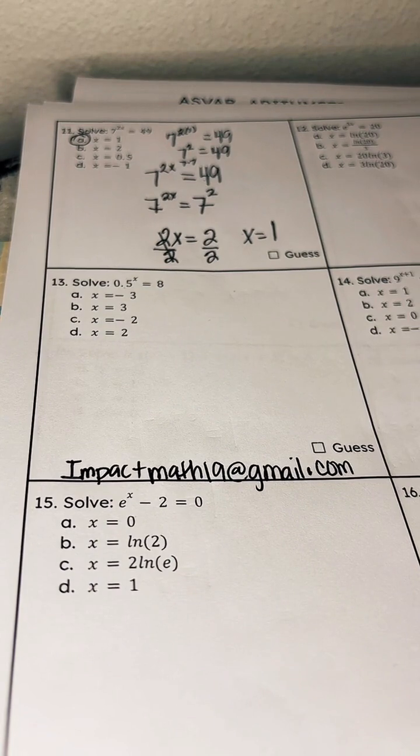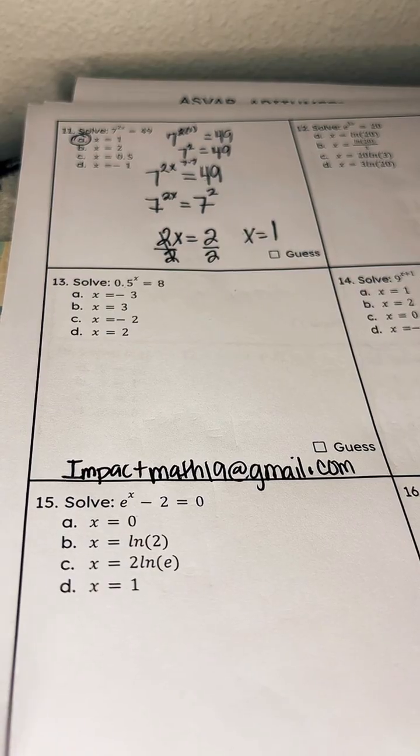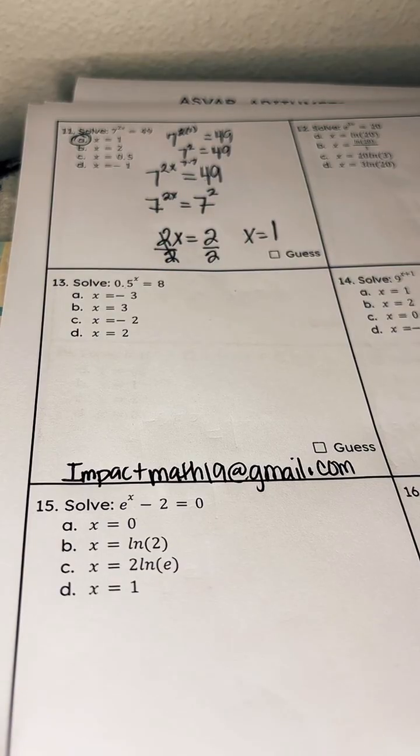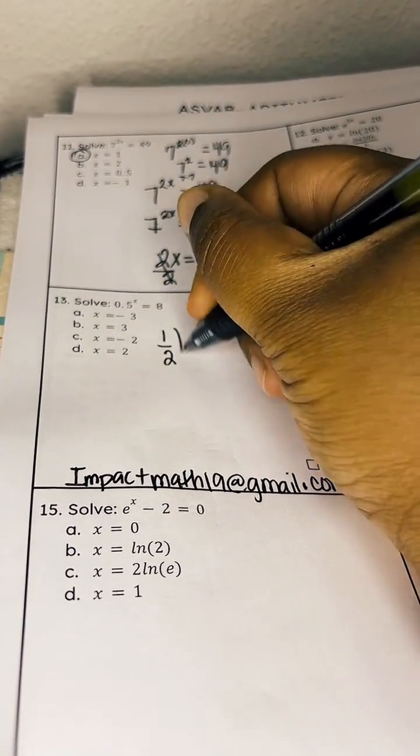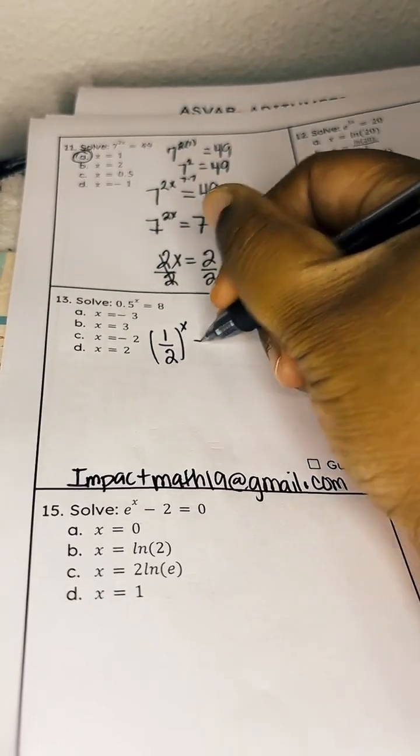What is 50 cents as a fraction? Good, Darius. Yes, it is. Good. It is 1/2. Good, Danielle. So this is 1/2, right? And we could say this to the x power.